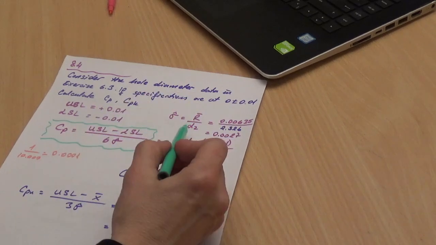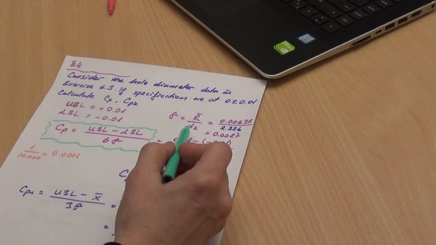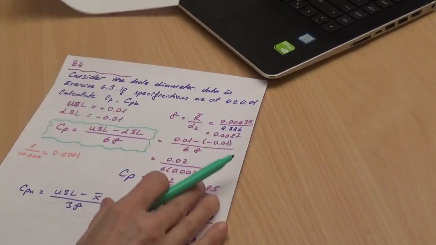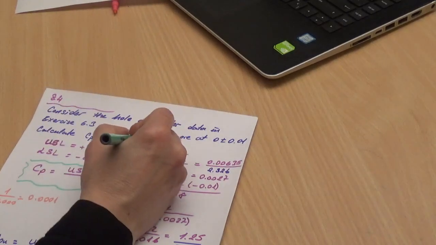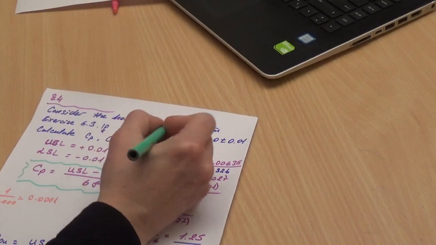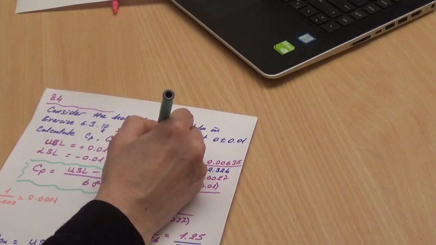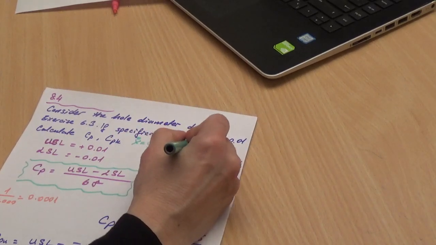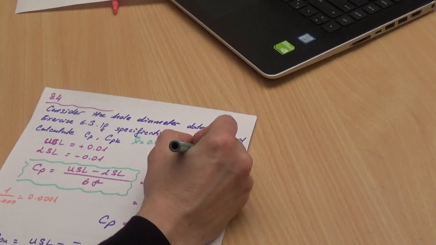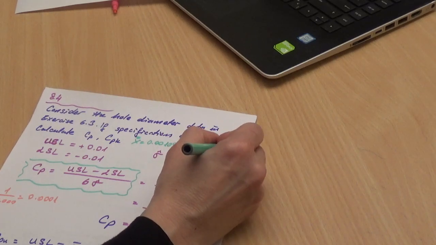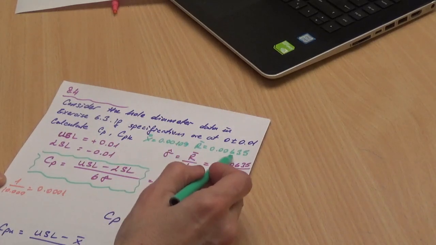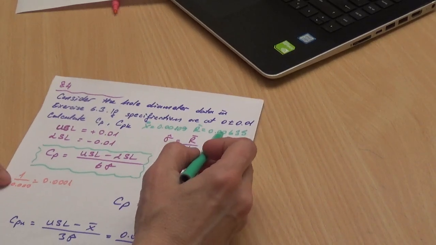And because we have range as the value, let's write these values in our problem. So X bar bar was 0.00109, and R bar was 0.00635. So these were the values we found from exercise 6.3.